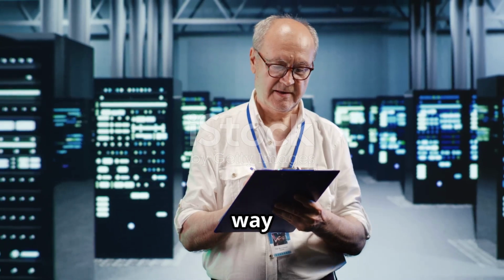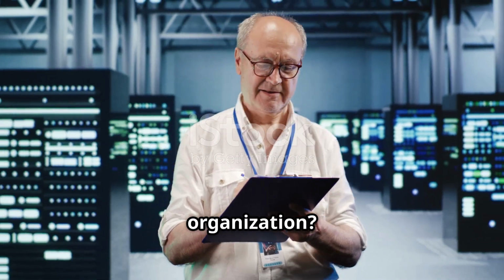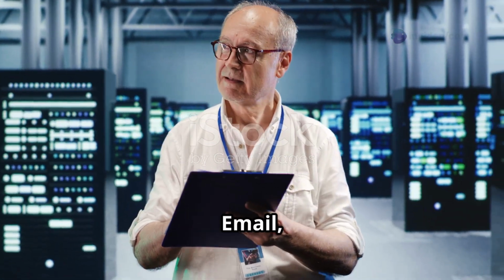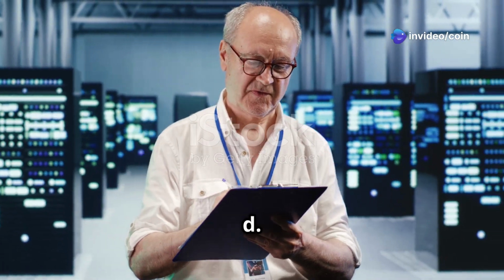Question 17. What is the primary way that malware enters an organization? A. USB sticks. B. Email. C. Buffer overflows. D. Backdoors. The correct answer is B.